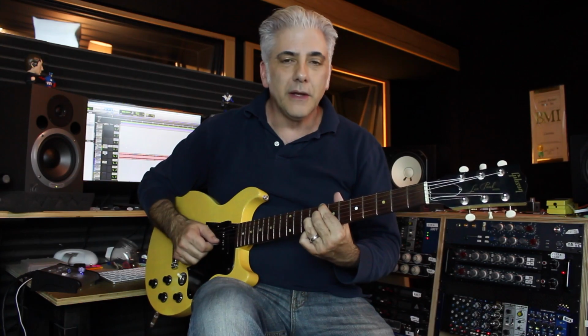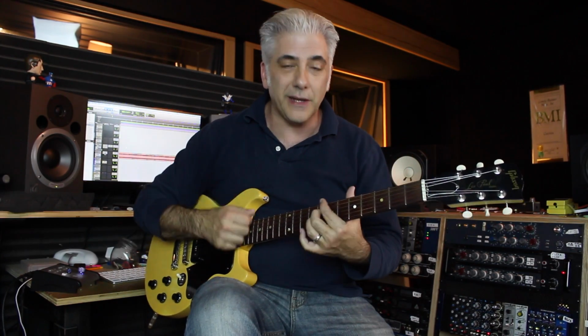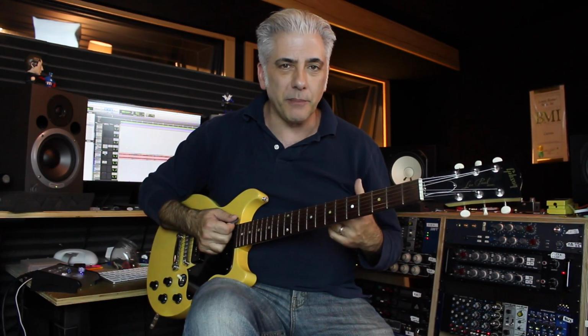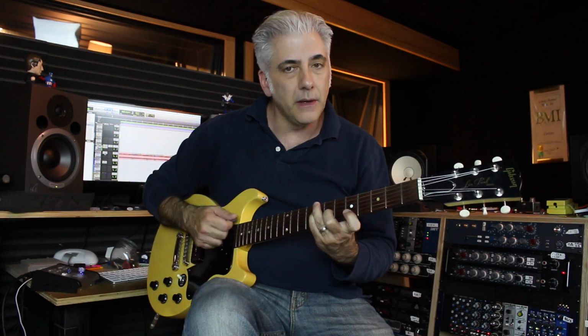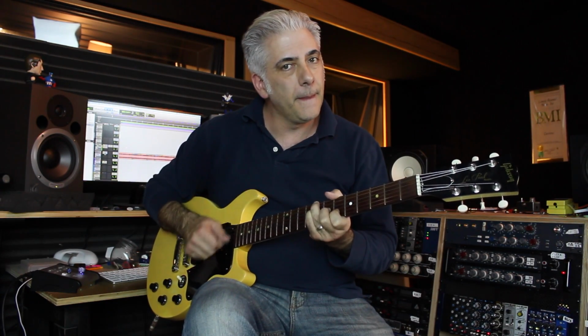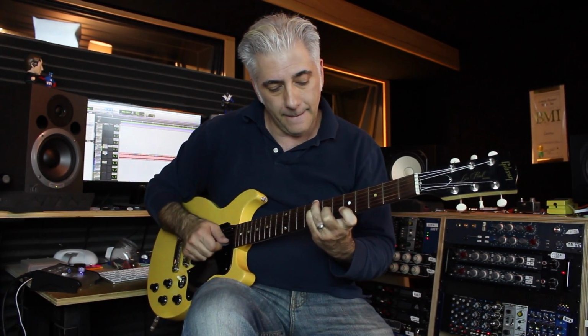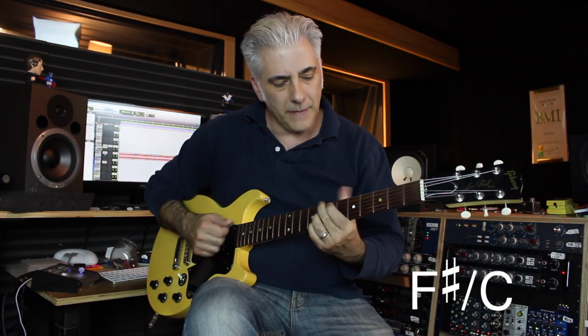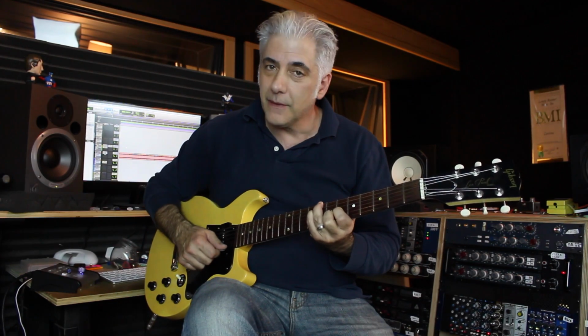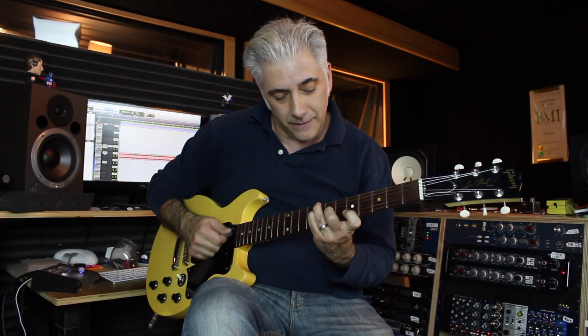Totally cool use of sub changes there. So he's extending the C instead of going, in the earlier chorus, more of like a standard bebop blues. This time he's going. I did F sharp 7 over C.